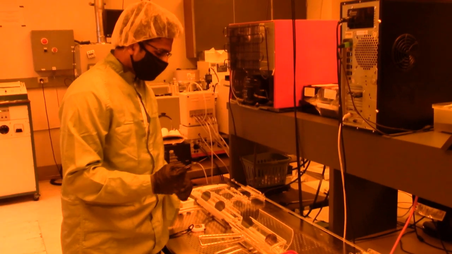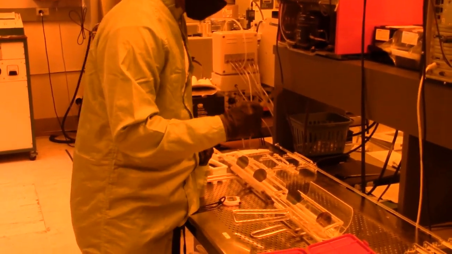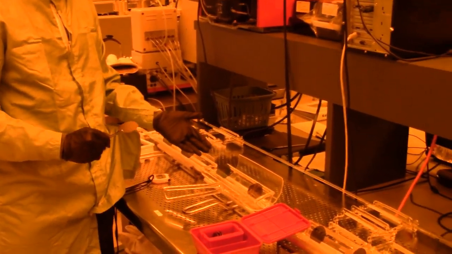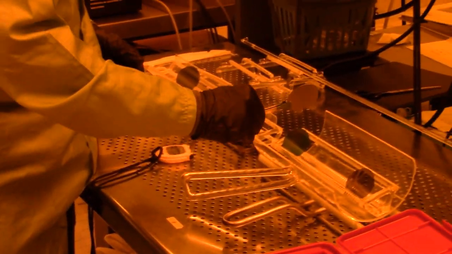Okay, so we'll be using a quartz boat to load the wafers into the furnace. We'll be using a quartz boat dedicated to furnace B, so as to avoid any cross-contamination.